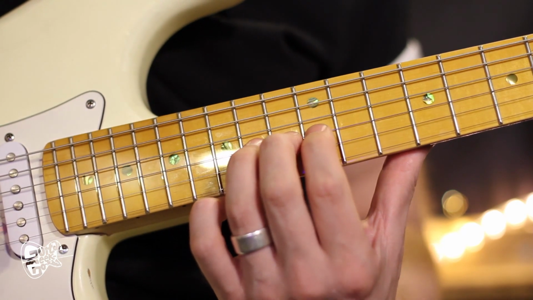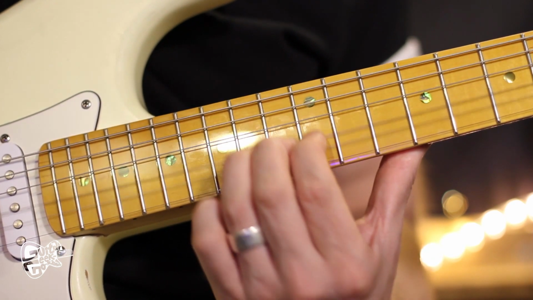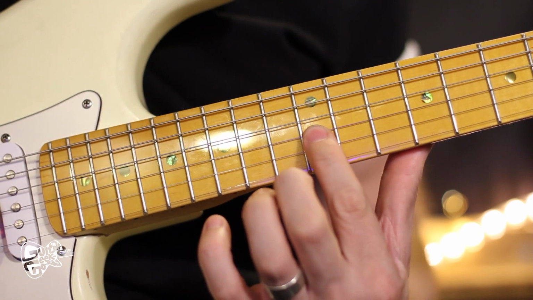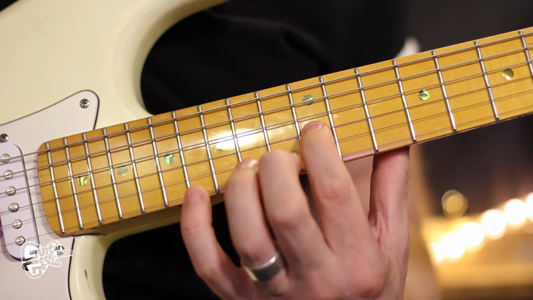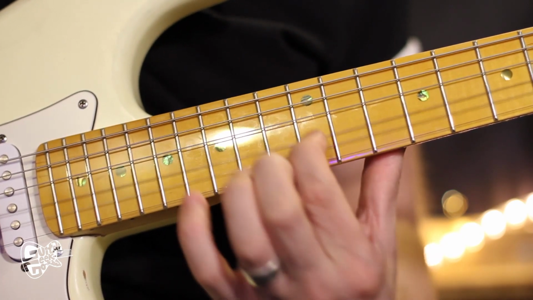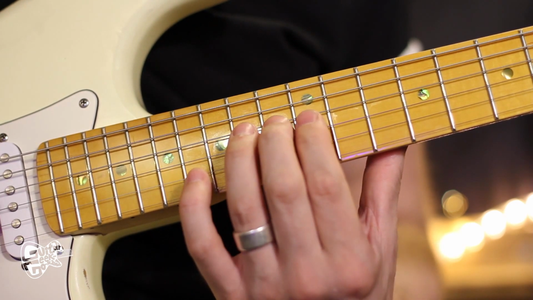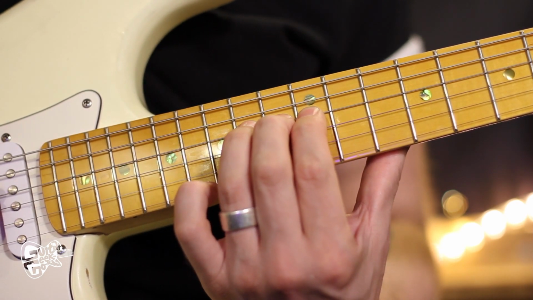So let's see that again. For the first finger, it's quite easy. As long as your thumb is anchored behind the neck, you'll be able to get those notes to sing nicely. Down on the D string.